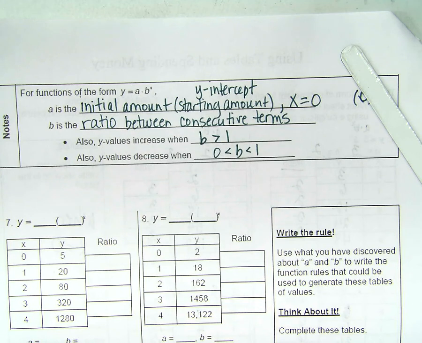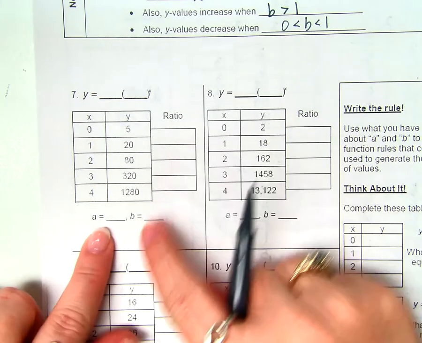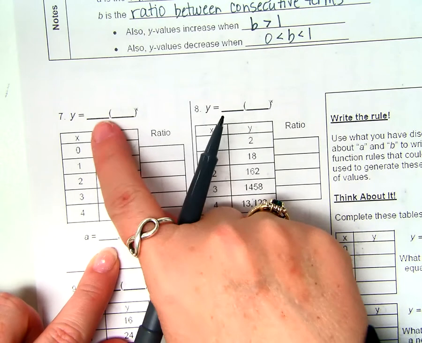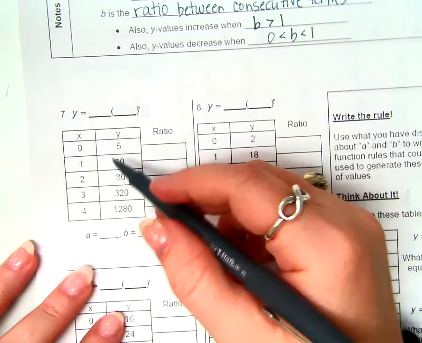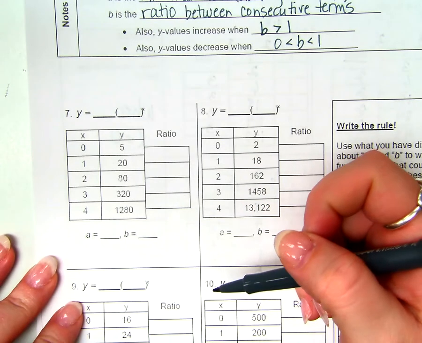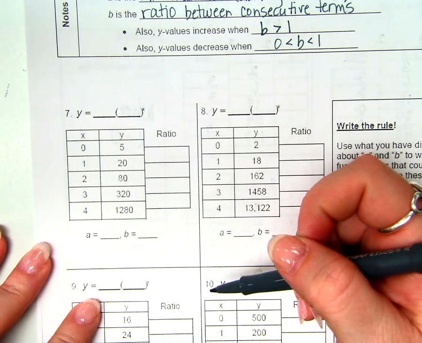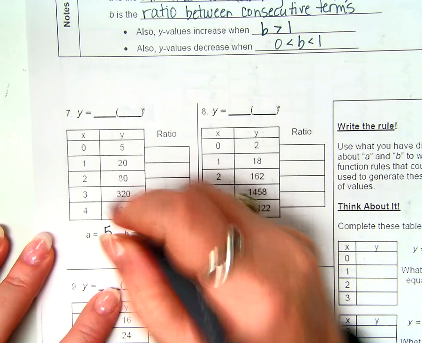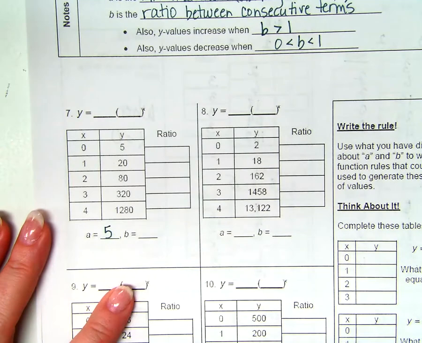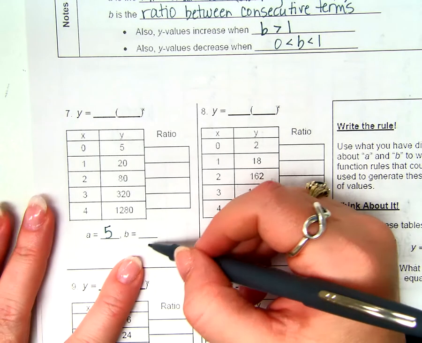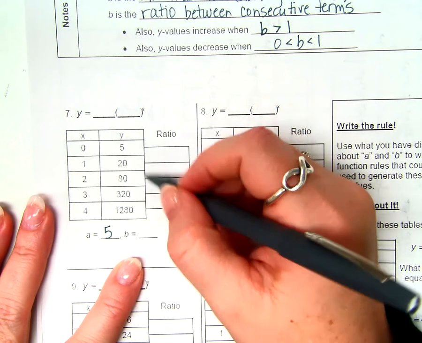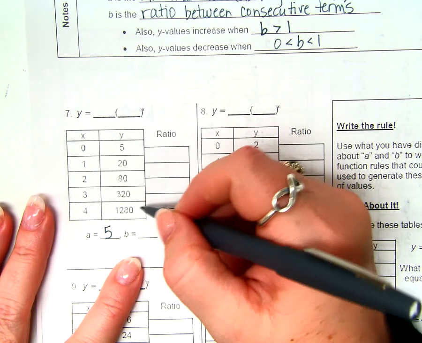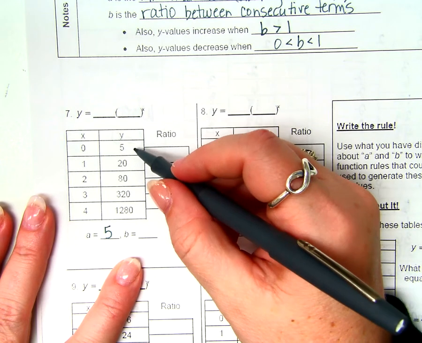So can you go the other way around? If I give you the table, can you find the ratio? Can you define A and B? And can you give me the equation? What do you recognize first here? A is 5. Why is A 5? Because the x is 0, right? How do we find B? It's the common ratio, right? So how do you want to think? Do you want to think of dividing or do you want to think of multiplying? Multiplying? Okay, we'll think of multiplying this time.